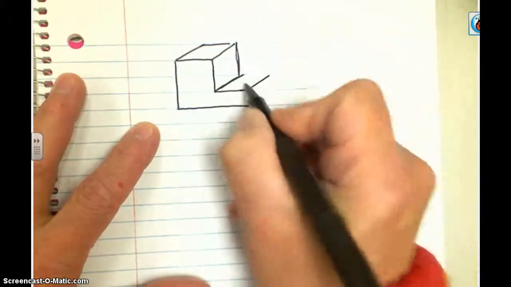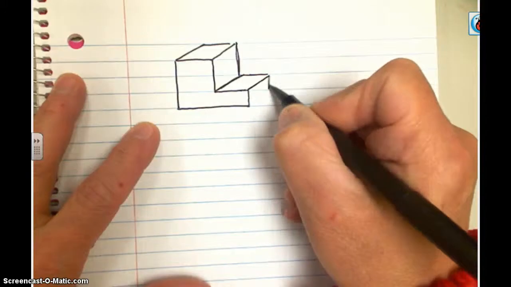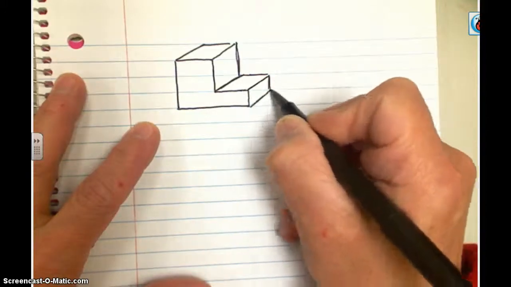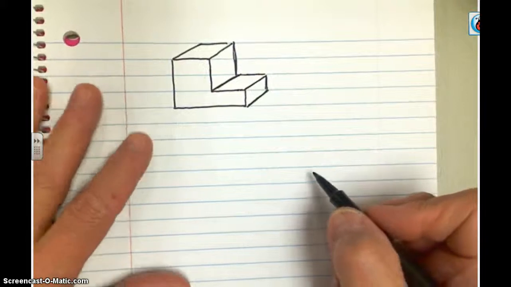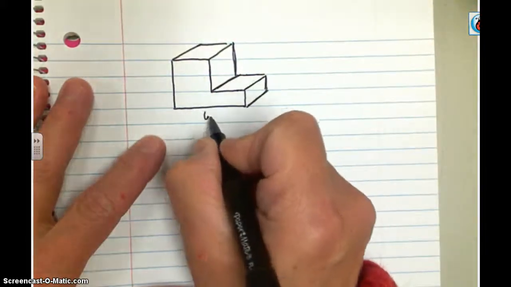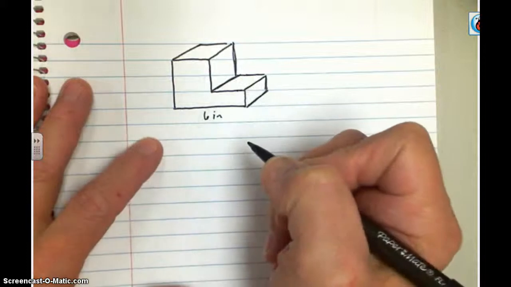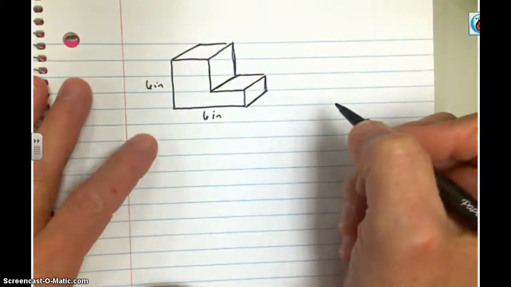Bring that down. This is going to go right across, and we're going to come right straight down. If we use the lines, it kind of makes it a little bit easier to make our parallelogram. So we have something like that. And we're going to now label this, and we're going to say that the base of this is 6 inches, and the height of this is 6 inches.